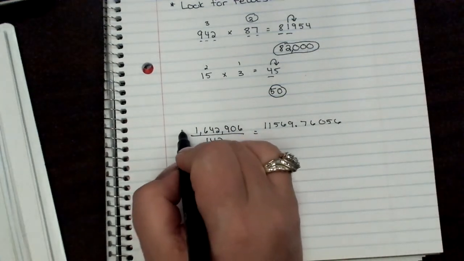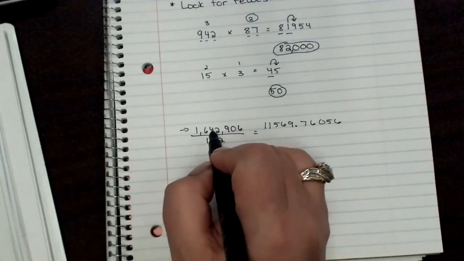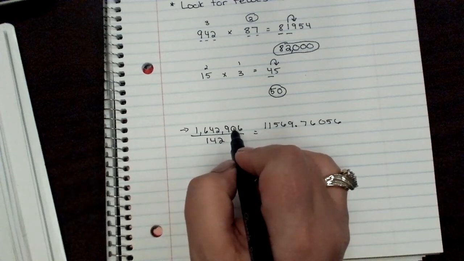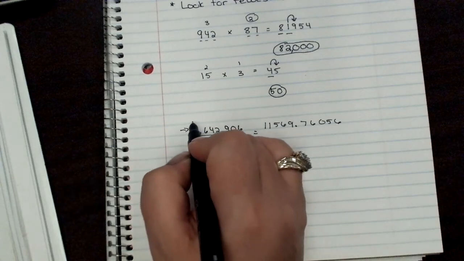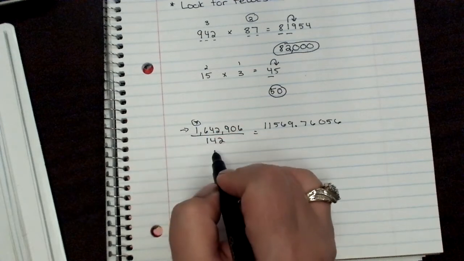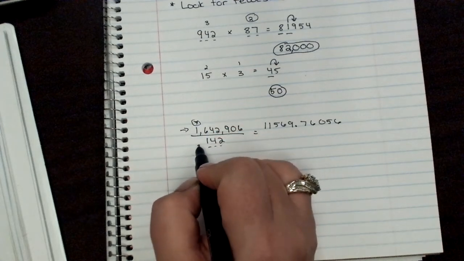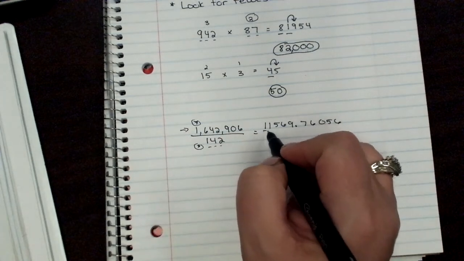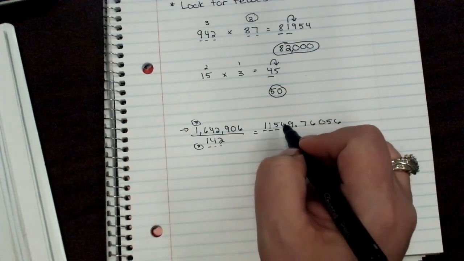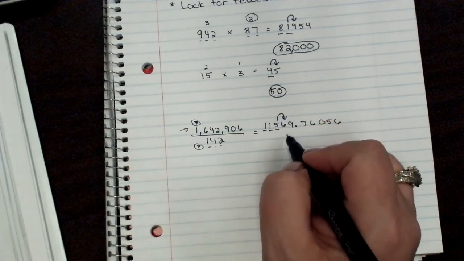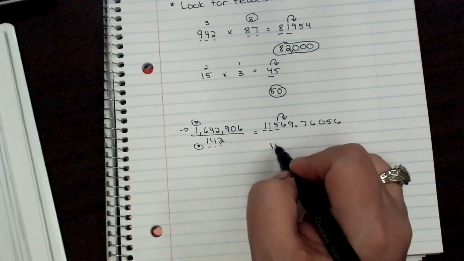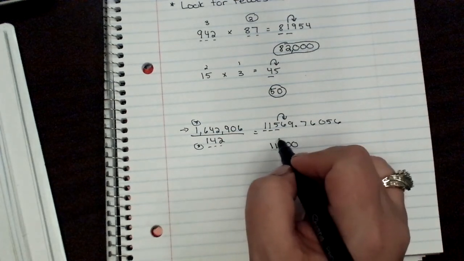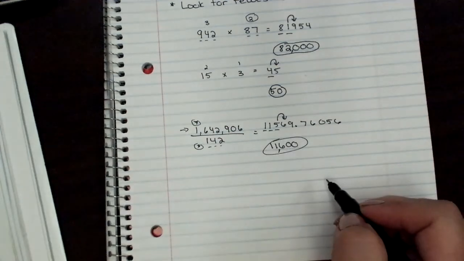So I'm going to go over here. This one has 1, 2, 3, 4, 5, 6. Is this 0 significant? Yes, because it's sandwiched. So that's 7 sig figs. Right here we have 1, 2, 3. So that's 3 sig figs. So my answer needs to have 3. So I'm going to say 1, 2, 3. Look behind it, and that rounds it up. So it becomes 11,600, and that's our answer.